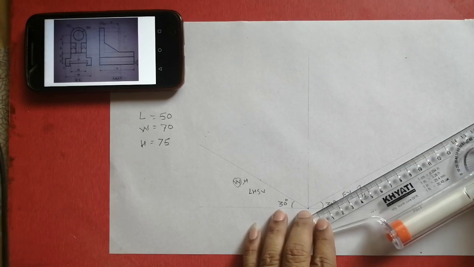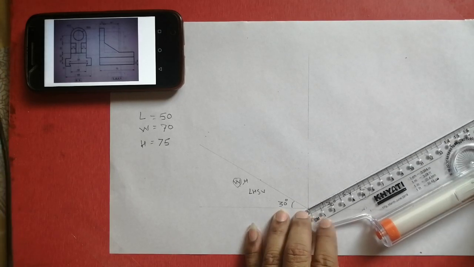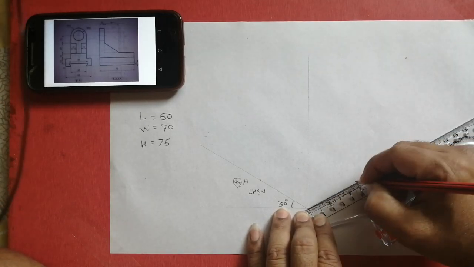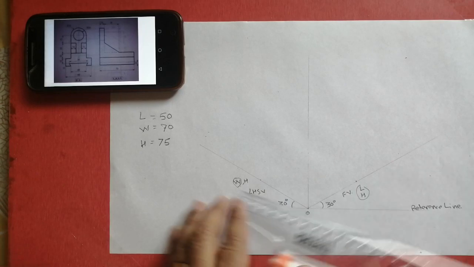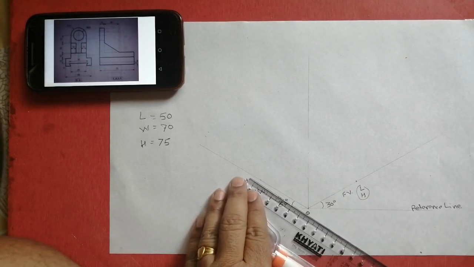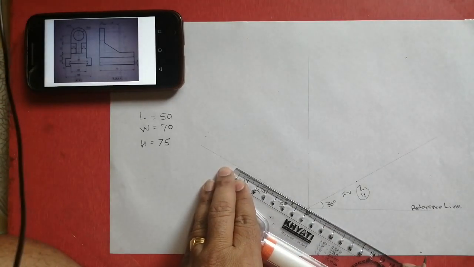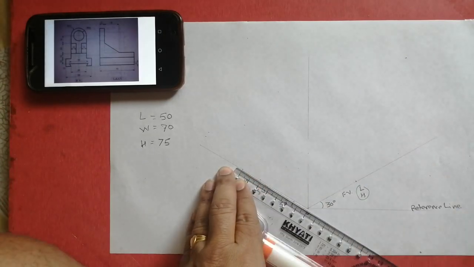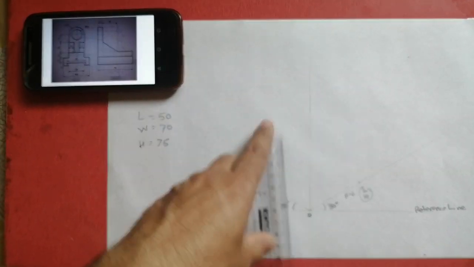Here we'll locate the length of 50 millimeter, mark this 50 millimeter, mark width 70 millimeter and height 75 millimeter.